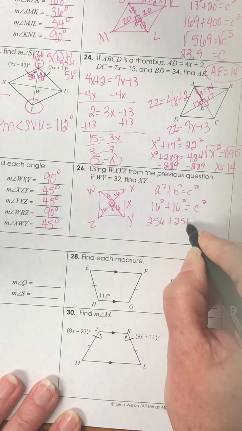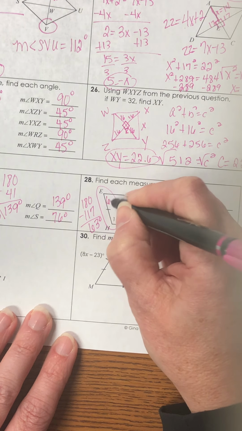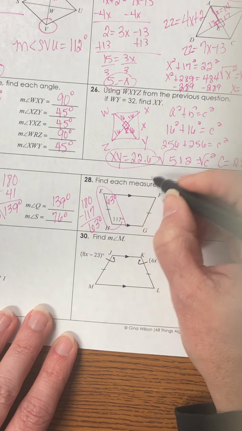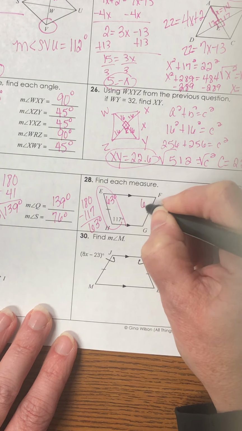Okay? So with that being said, I can do 180 minus 117, which is 63. So that's going to be angle E, and because base angles are congruent, angle F is also 63. So E and F are both 63 degrees. Now to find angle G, it's going to be congruent to angle H because base angles are congruent.